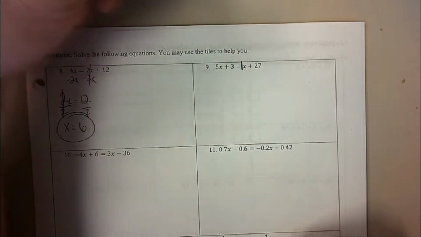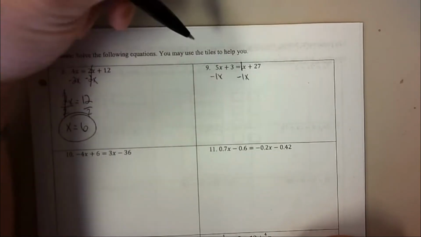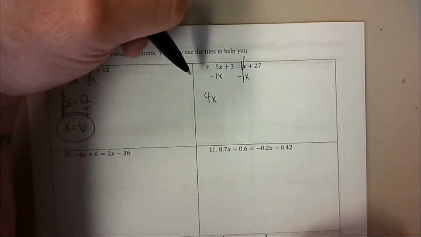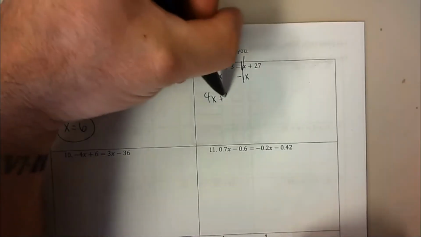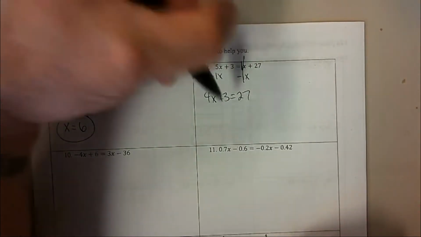Okay, number 9. Number 9, I have 5x plus 3 equals x plus 27. I'm going to drop a 1 there right in front of that x. I'm going to move my x's to the left side, so I'm going to do the opposite of that, make it a negative. Come over here, do minus 1x. These cancel out. 5x take away 1x, so it's going to give you an answer of 4x. Then you're going to bring down the plus 3 equals 27.